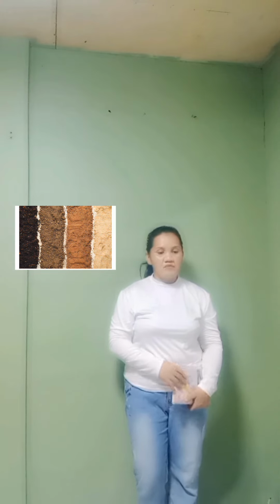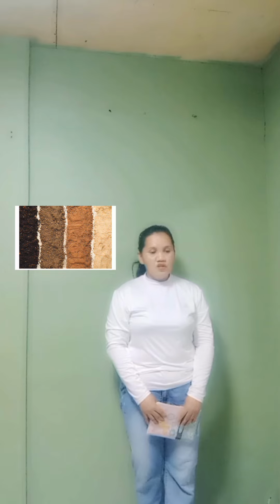As you can see in the picture, do you already have an idea? Okay, very good, class. It's types of soil. And as you can see, they have differences in color and substance. Do you think all soil is fit for planting plants? So, if you want to know about the types of soil, I am going to discuss it, and please listen carefully.